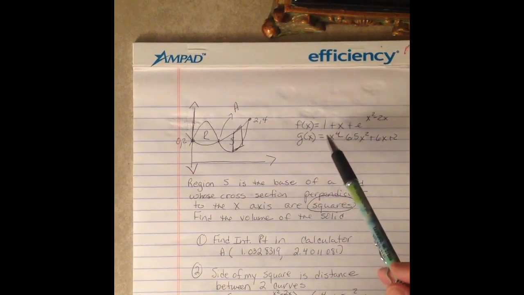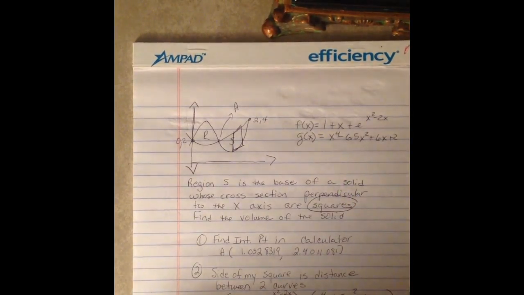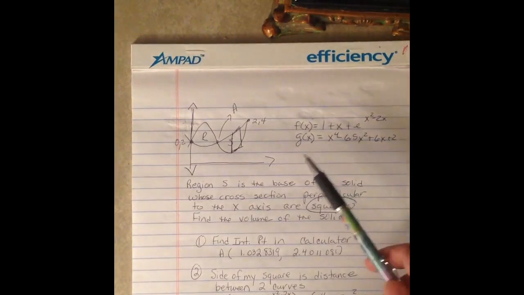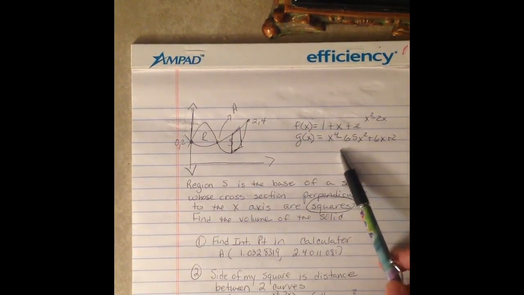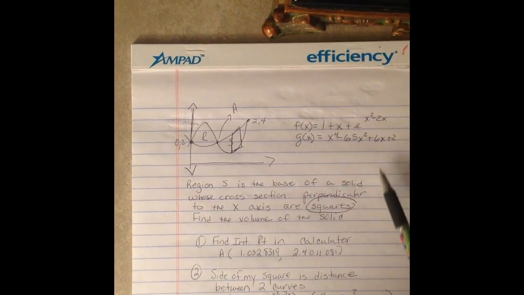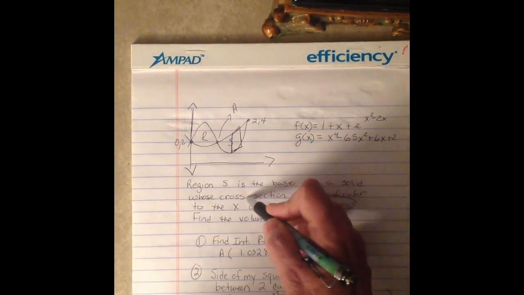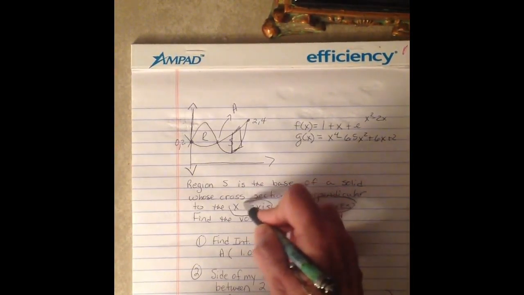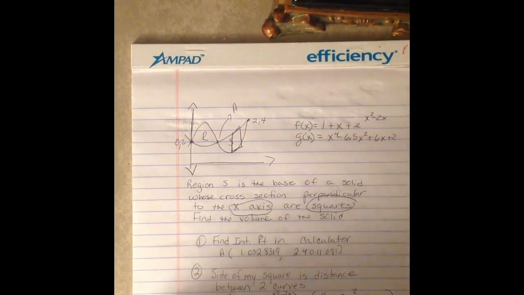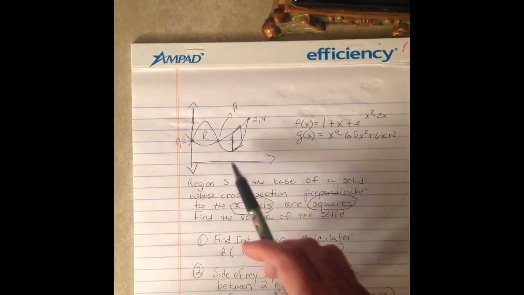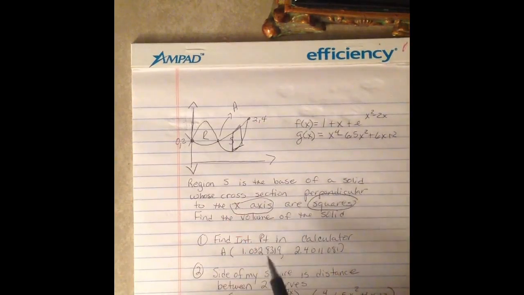And f of x is 1 plus x plus e^(x squared minus 2x), and g of x is x to the fourth minus 6.5x squared plus 6x plus 2. And it says region S is the base of a solid whose cross-sections perpendicular to the x-axis are squares. Find the volume of the solid. So if it's perpendicular to the x-axis, it means you're going to use x bounds. So the first thing you want to do is put it in your calculator and find this intersecting point. So if you do that, it's this number.